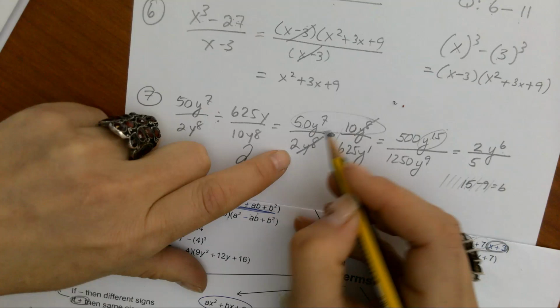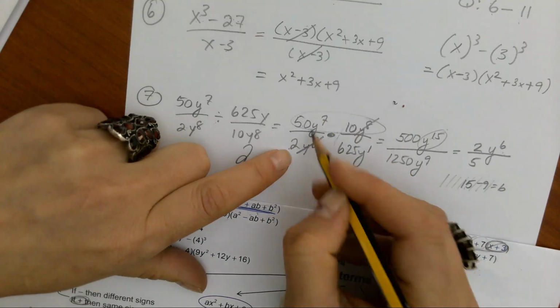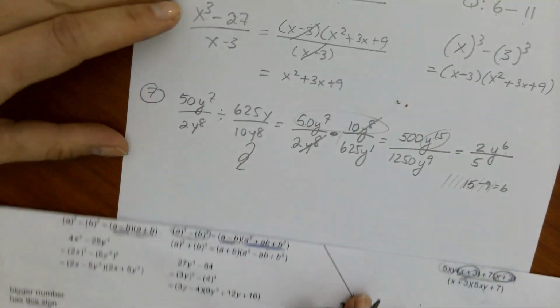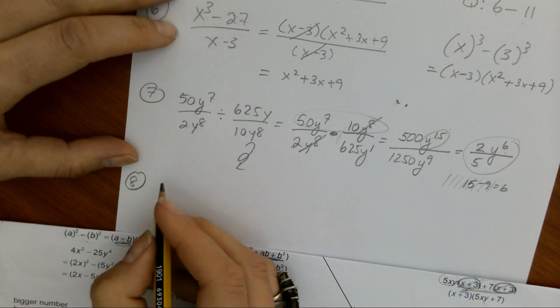And you can go 10 divided by 2 is 5. You can cancel here if you want and do that. There's many different ways to do it. Okay, so that's the answer. So 8, I have to divide something.